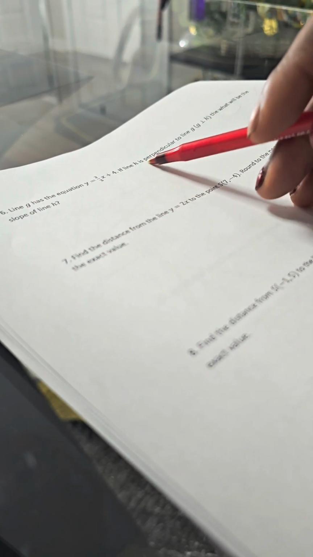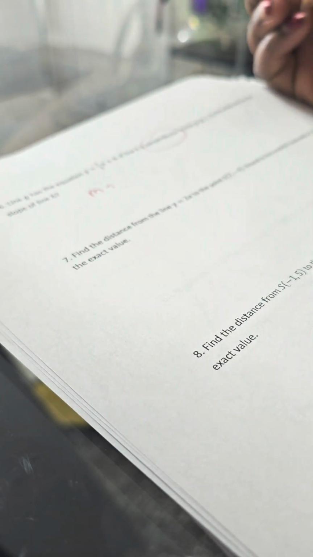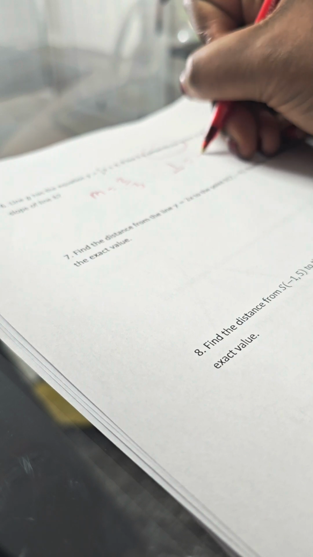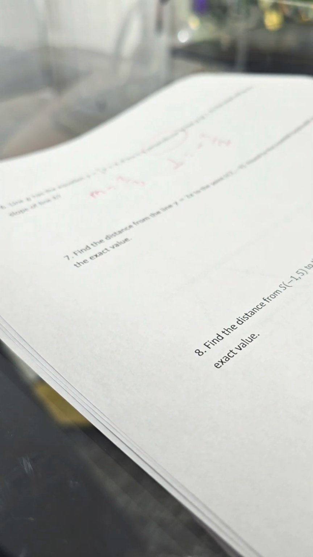All right, so it says line G has an equation of this and is perpendicular to the given line. What would the slope be of your new line? Well, if my original slope was 2 over 3, then my perpendicular slope would be negative 3 over 2.